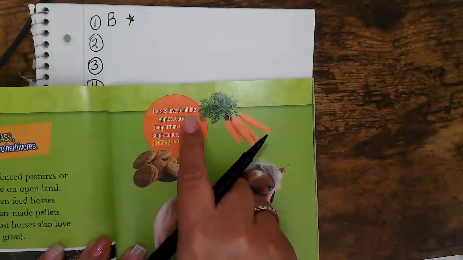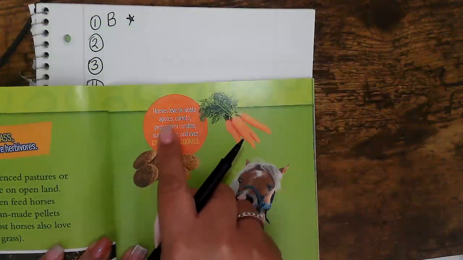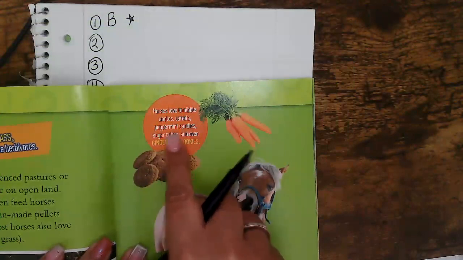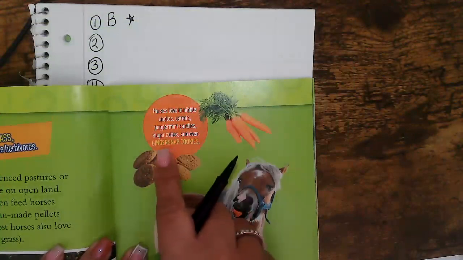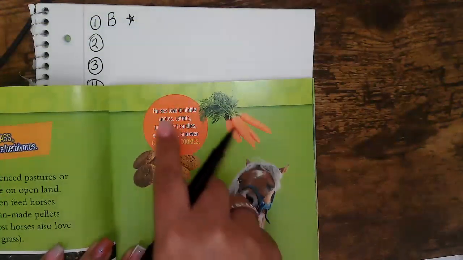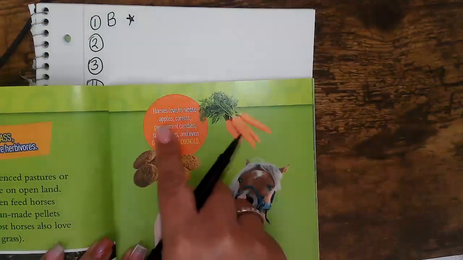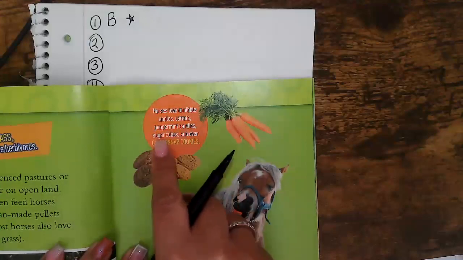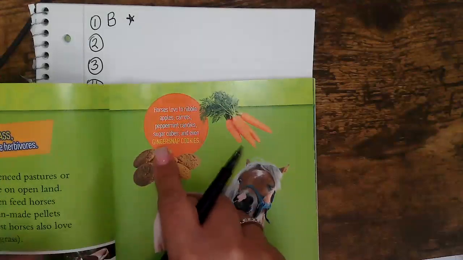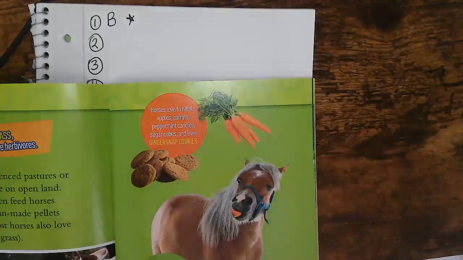Horses love to nibble. That means small bites. Horses love to nibble apples, carrots, peppermint candies, sugar cubes, and even ginger snap cookies.